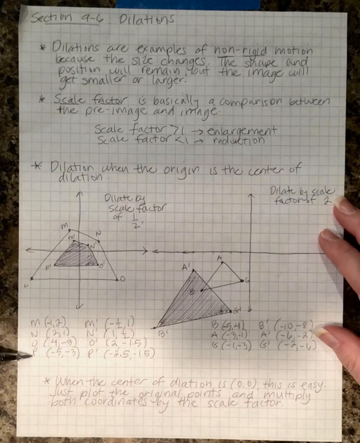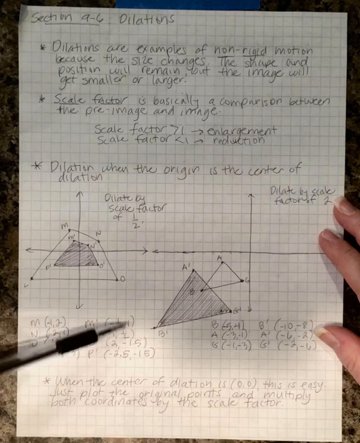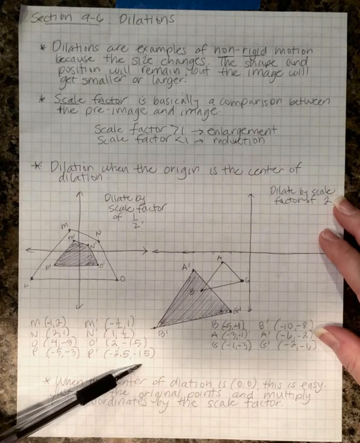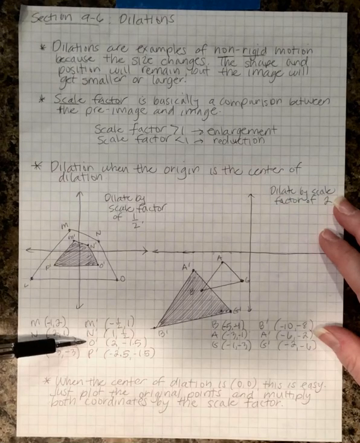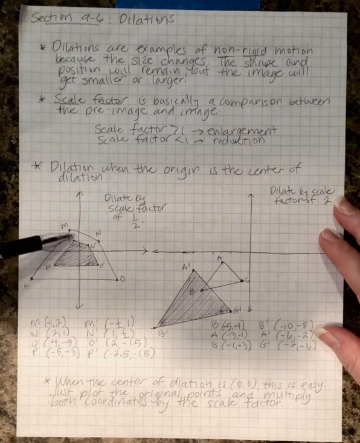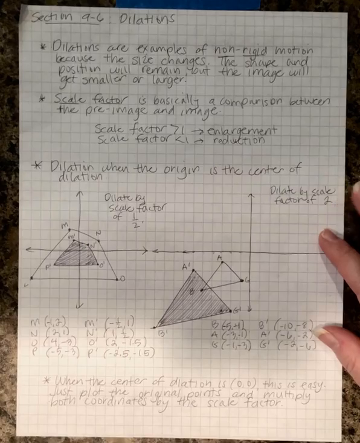I just took all of the original points and plotted where they were, and then I'm just going to multiply every coordinate by the scale factor. So half of -1 is -1/2, half of 2 is 1, etc., etc. Down here, half of -5 is -2.5, and half of -3 is -1.5. Once I have my new coordinate points, after multiplying by the scale factor, I just plot those new points. And there I have it, my reduction.